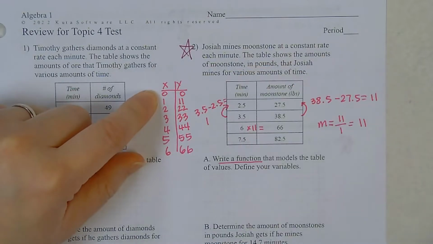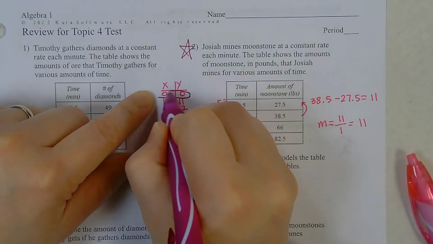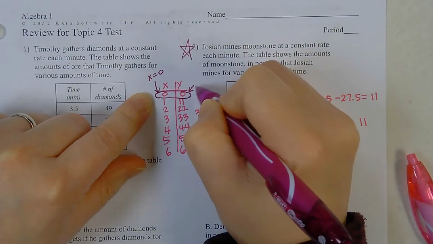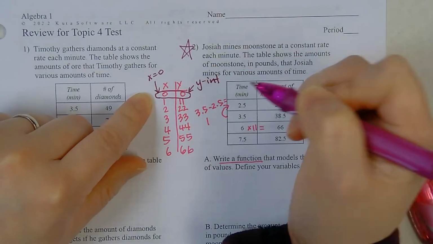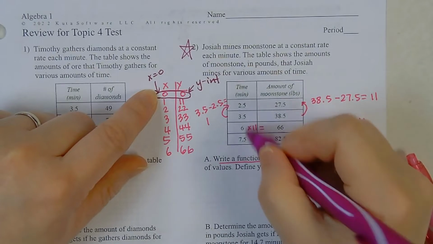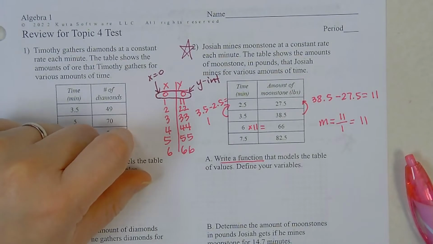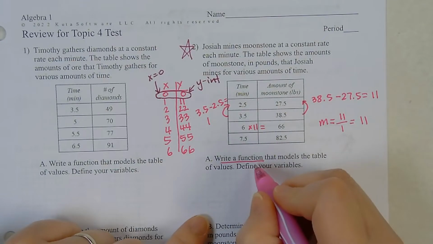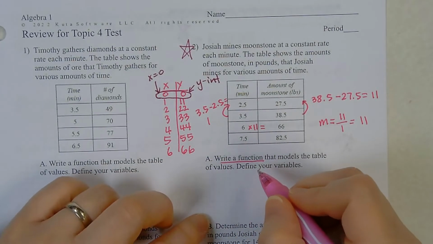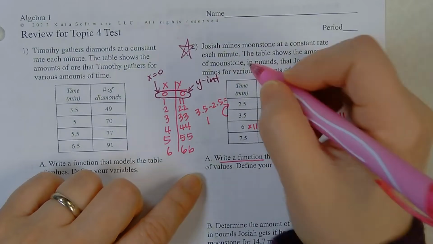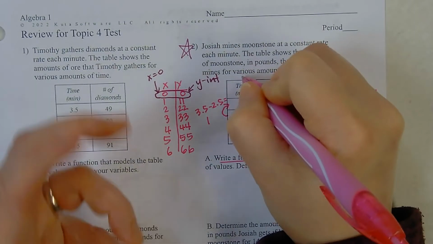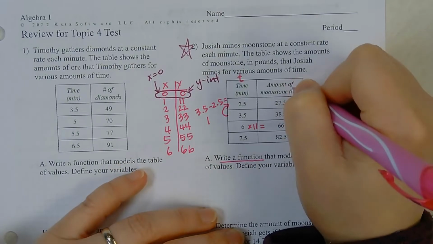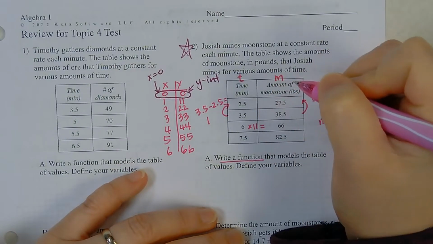Right? And this right here, this is our y-intercept. So when x is equal to 0, this is our y-intercept. Okay, this is what we're looking for. And we did not have that available here, so that's what that is. So our y-intercept is 0, our slope is 11. So it says write a function, so we need to figure out what our variables are. So what should we put for time? We could put x for time if you want to, but I like t for time. And the amount of moonstone, I'm just going to put m for moonstones.